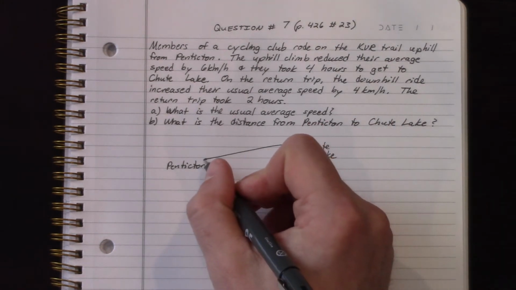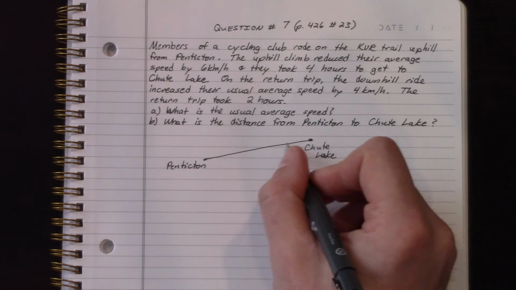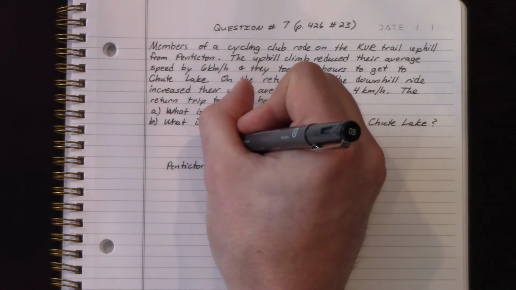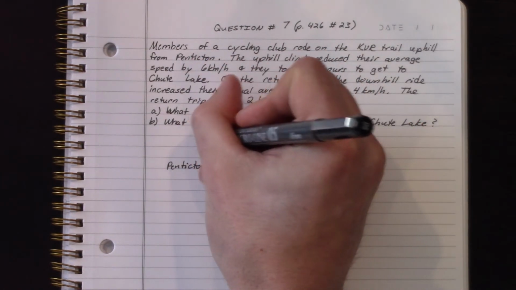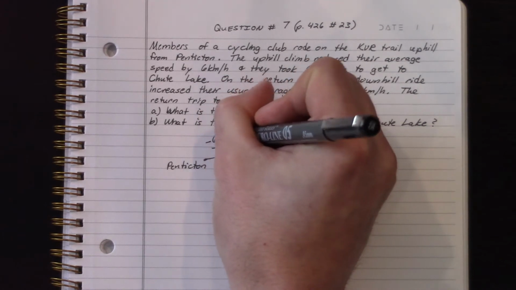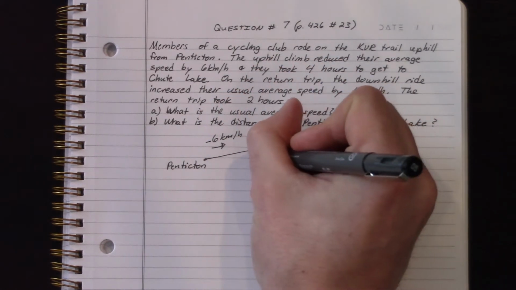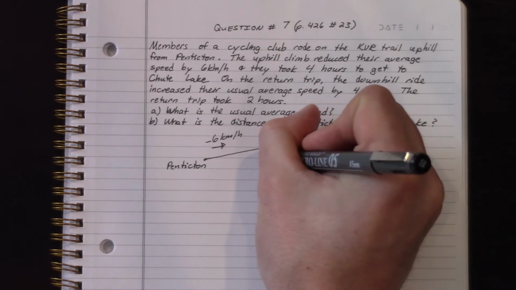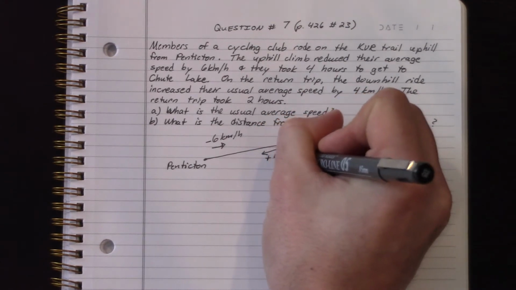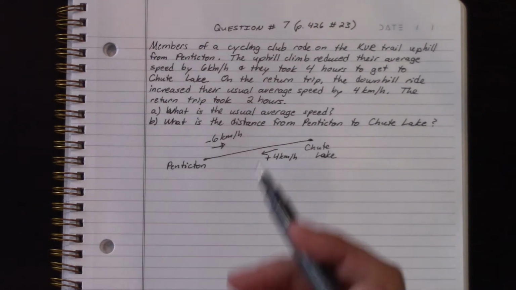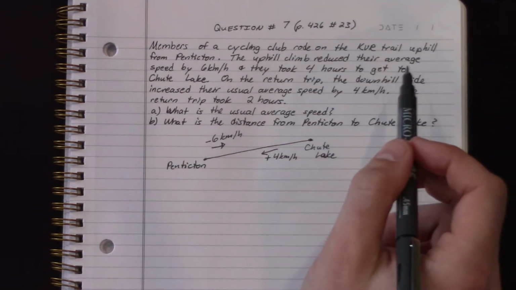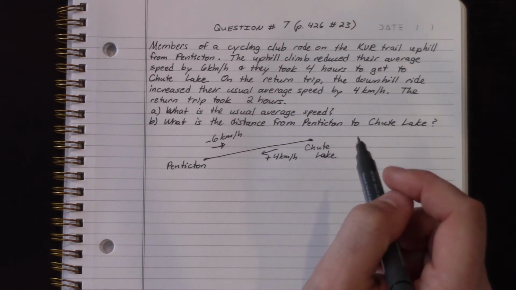When they are traveling from Penticton to Chute Lake, it is more difficult, and going this way decreases their speed by 6 kilometers per hour. Going this way on the return trip increases their speed by 4 kilometers per hour. And by their speed, I mean their usual average speed as a bike club.